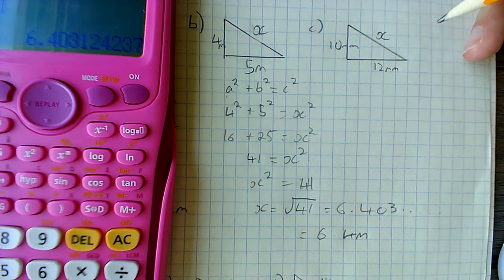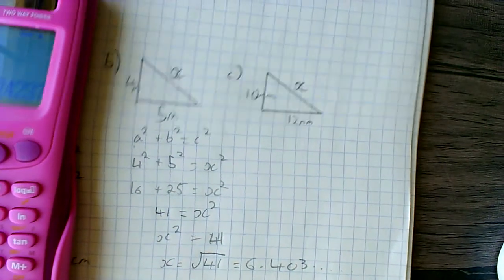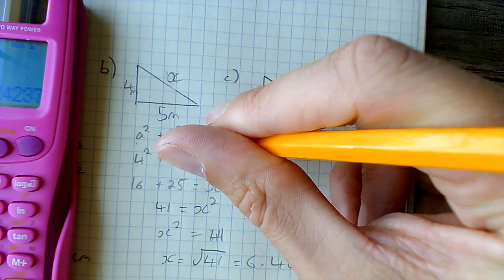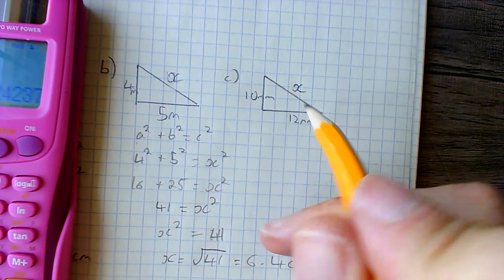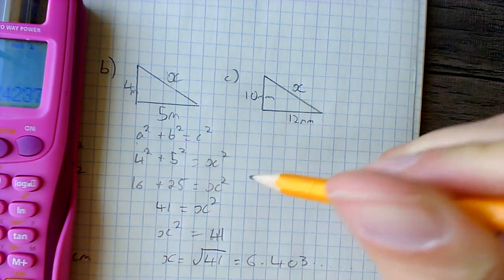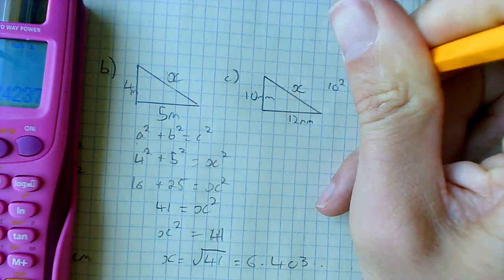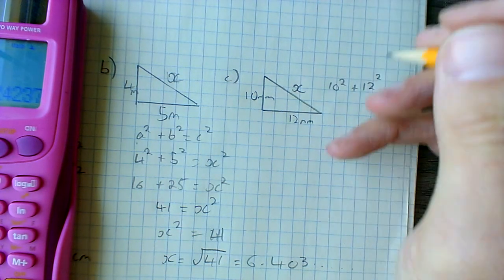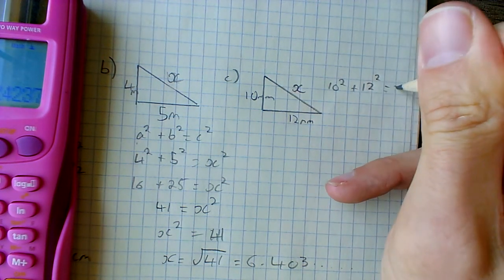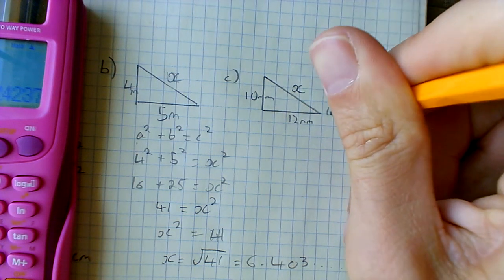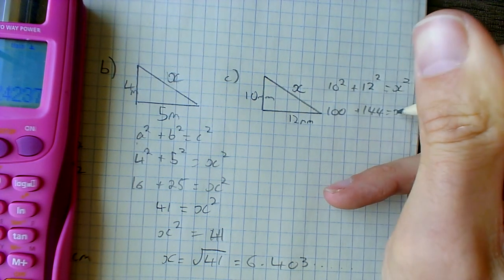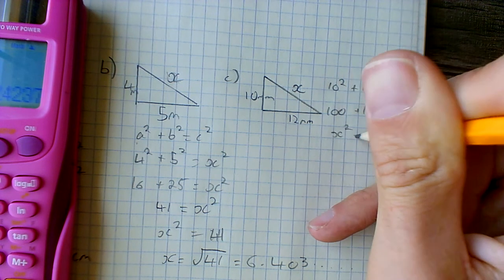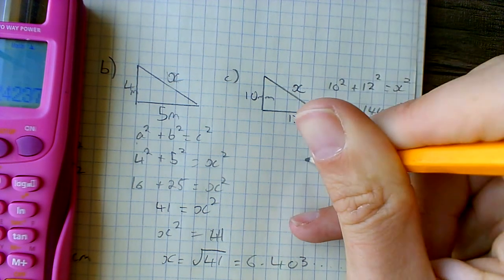Alright, last one. I'm going to start it up here because otherwise I'll run out of space. I might have memorized the formula by now, or at least I've got it written down, so I'm not going to write it down again, but 10 and 12 are going to be my a and b. So 10 squared plus 12 squared equals x squared. And 10 squared is 100, 12 squared is 144. So x squared is going to be 244.